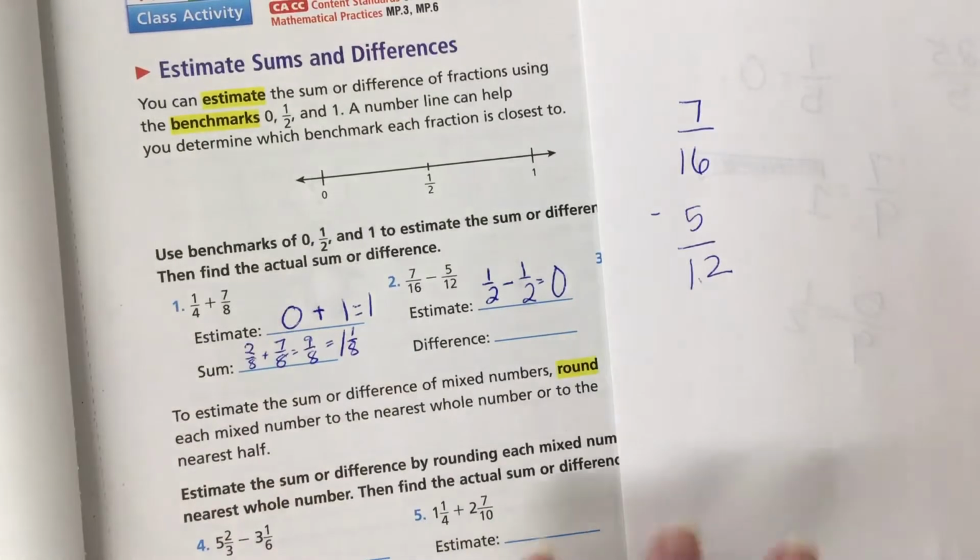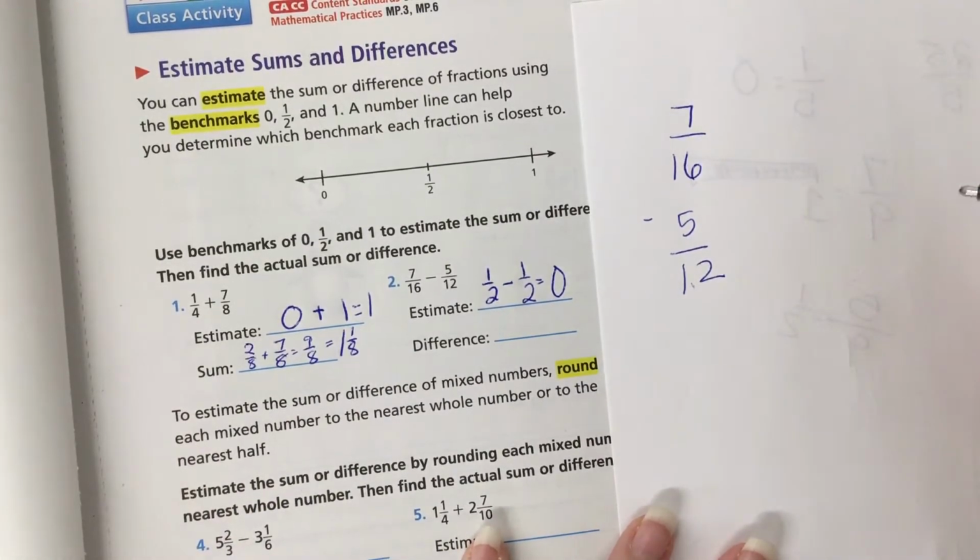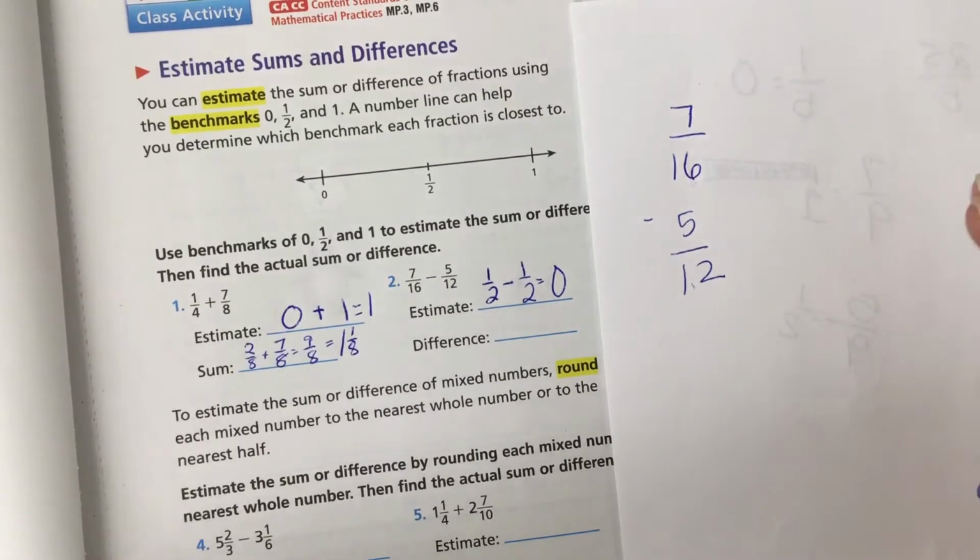So now I need to find a number that these two have in common. Unfortunately, I cannot simplify either one of these because both 7 and 5 are prime. So I need to think, what number do 12 and 16 have in common? Well, that's a great question.